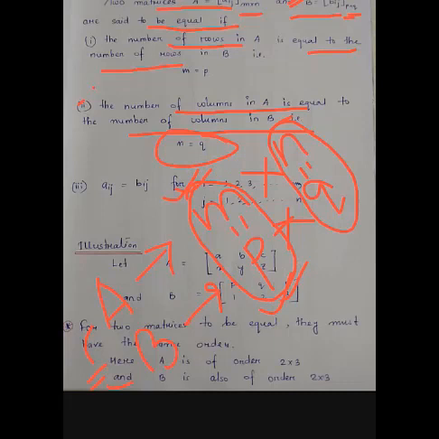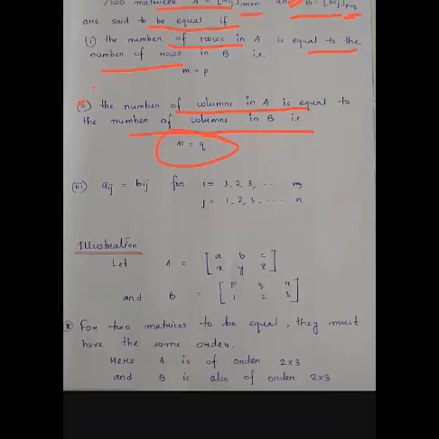At the same time, the number of columns of the first matrix should be equal to the number of columns of the second matrix. After that, the next important point is that the values of the corresponding elements of these two matrices should be equal.